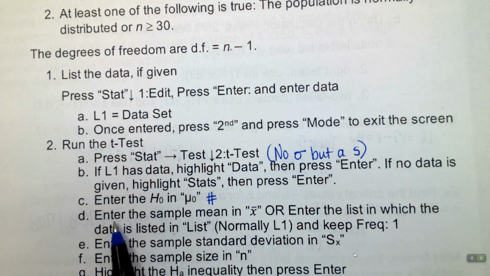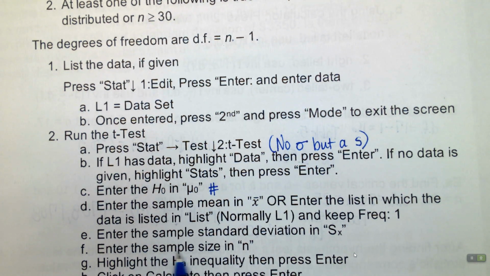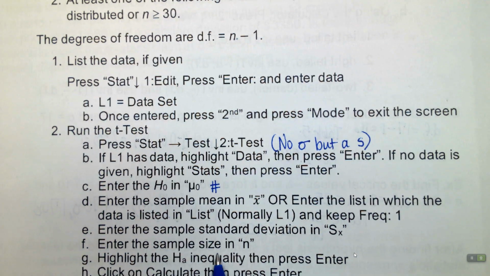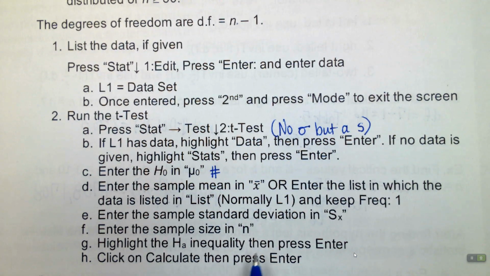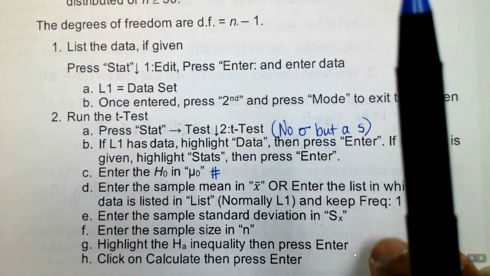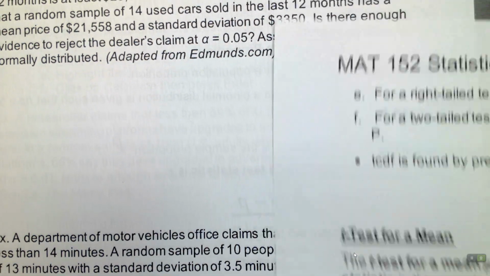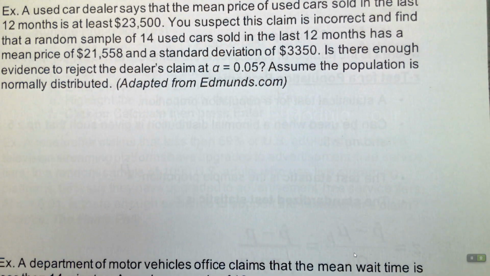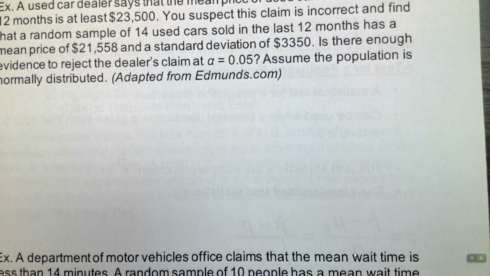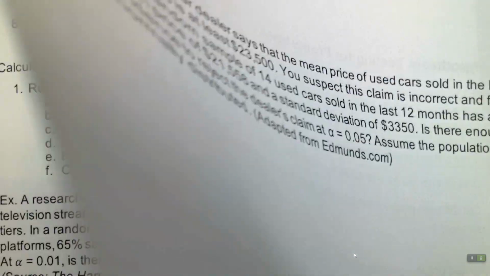If you don't have data, it's going to ask you what is your sample mean, what is your sample standard deviation, what is your sample size, and then you highlight your HA. You're going to click on calculate, and it's going to give you your t and p.